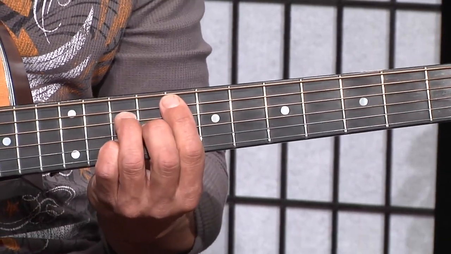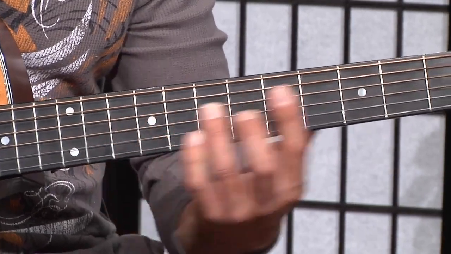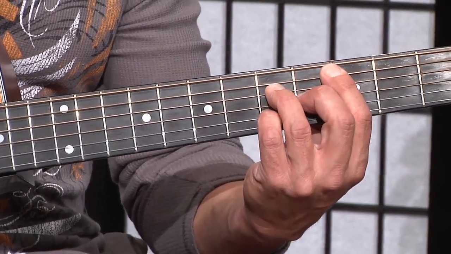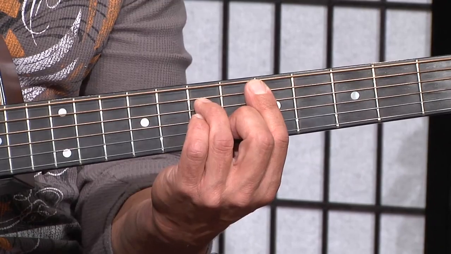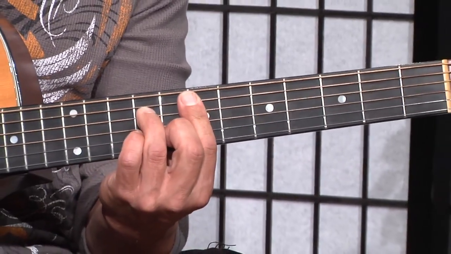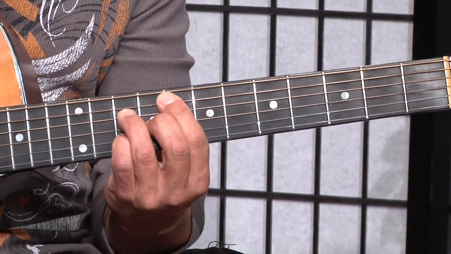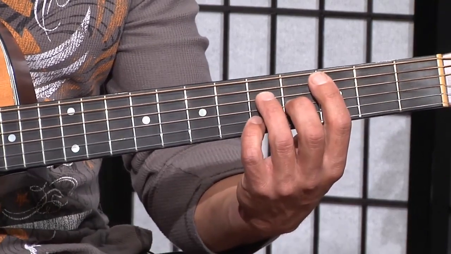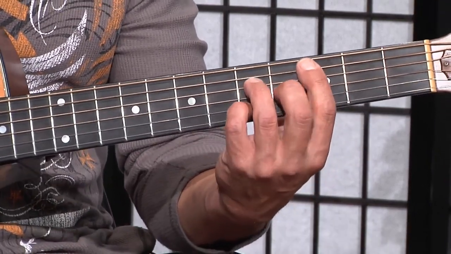to F major 7. So again, we're going to go through those chords. C major 7, D minor 7, E minor 7 to F major 7. Now you can use these chords, put any rhythm you like to it.